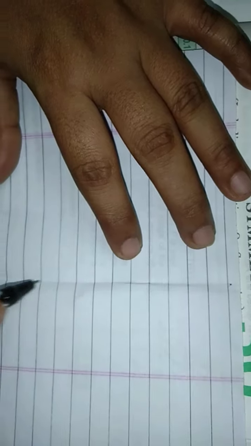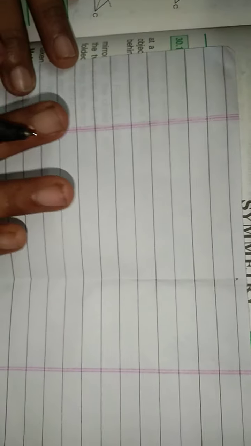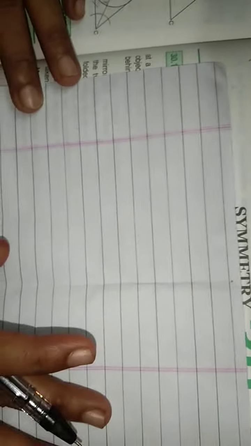When I open this, both sides are equal. There is no difference between the two sides, isn't it? These are the same measurement, same pattern. So in the middle we have a line over here, through which I fold it. That means this is the line of symmetry because both sides are the same.